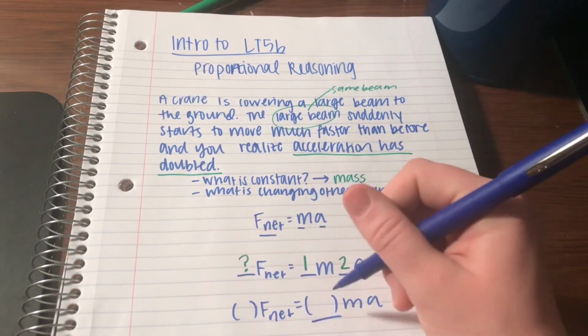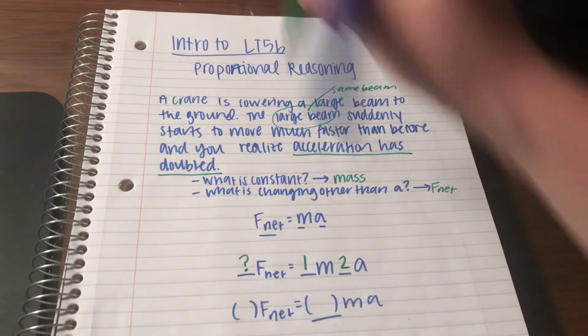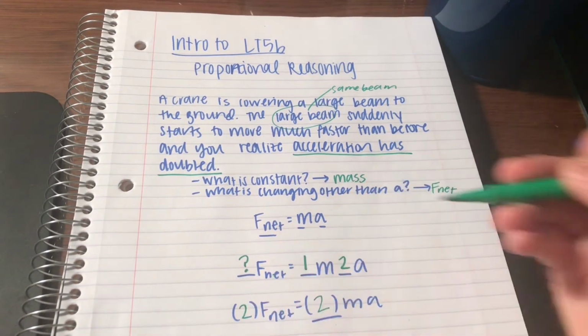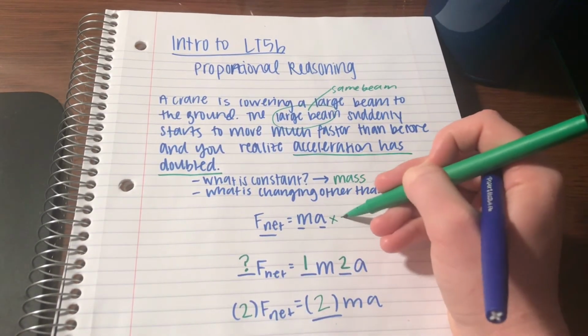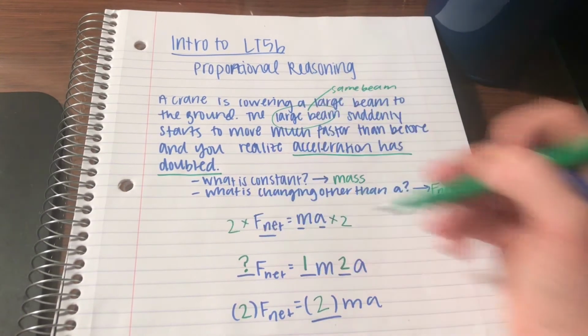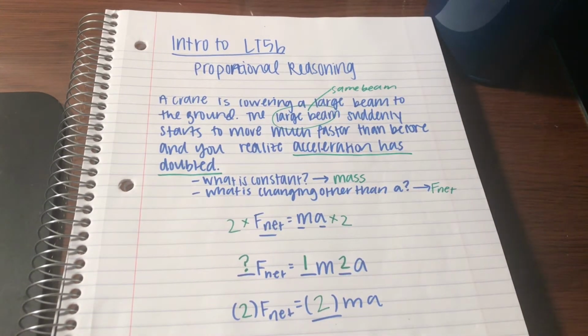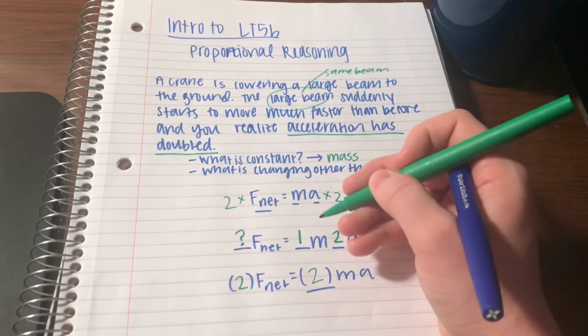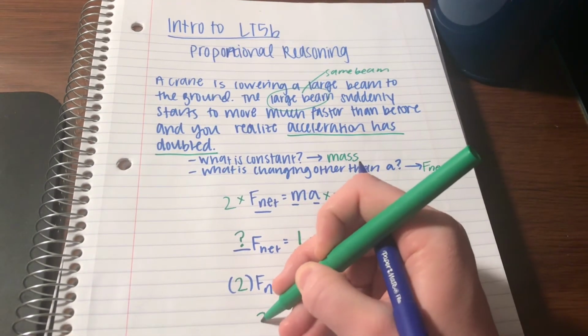In this case it would be 2, and on this side it must also be 2, since we want to multiply both sides by the same quantity. So our F net does change by a factor of 2.